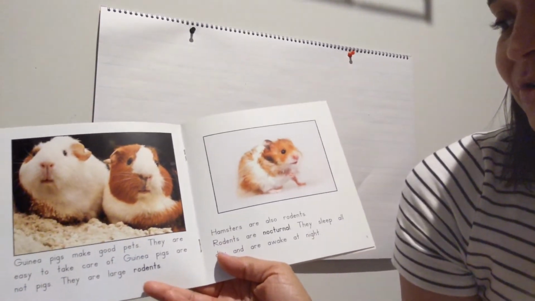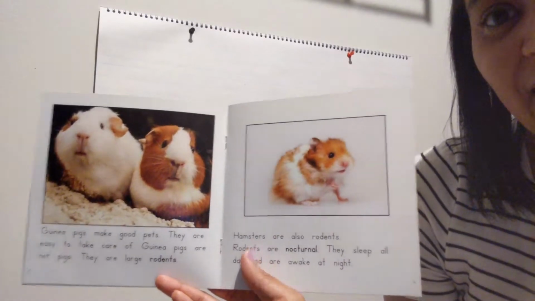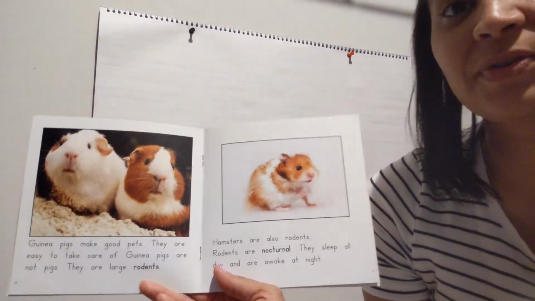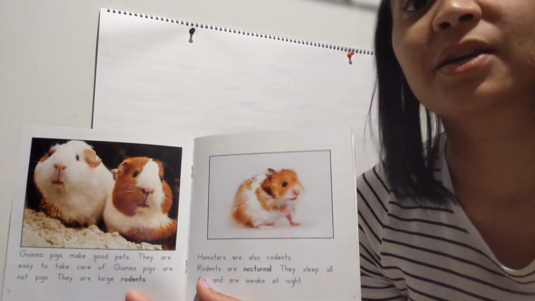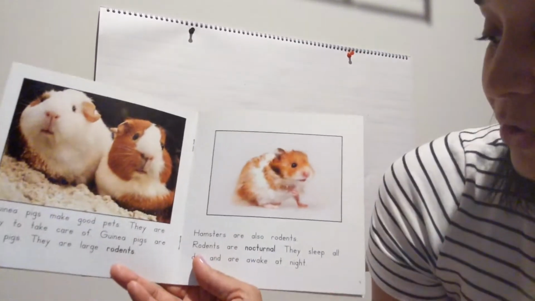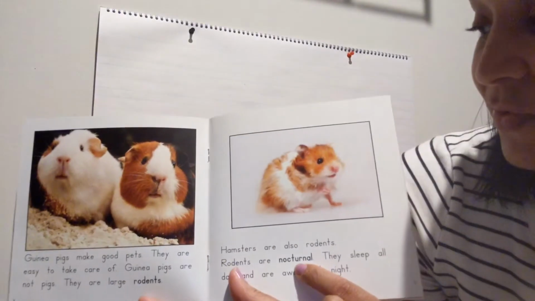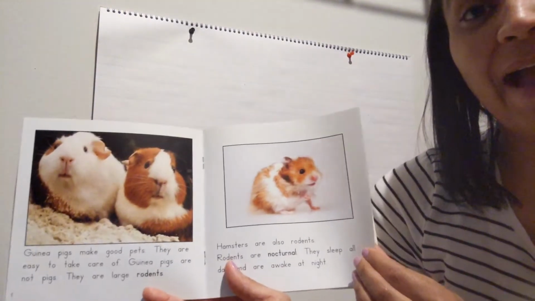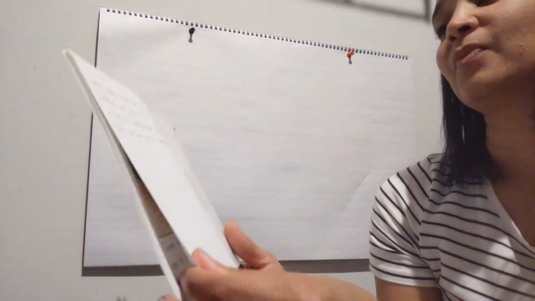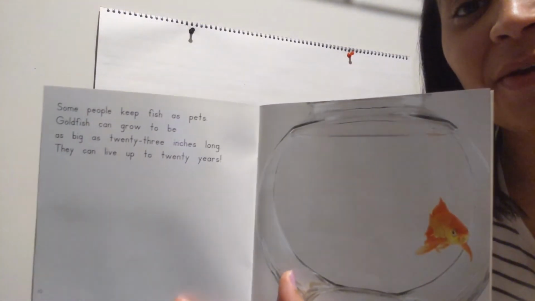And then on the next page, you can see about hamsters. These animals like to sleep during the day and stay up all night long because they're nocturnal animals. Nocturnal is right here. Remember, nocturnal animals are active at nighttime. On this page, we're going to read about a goldfish.